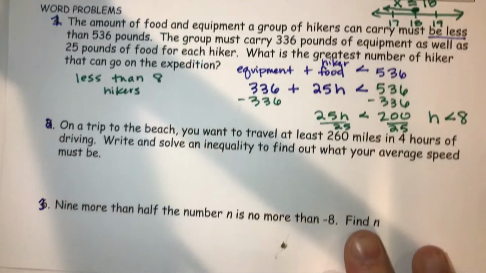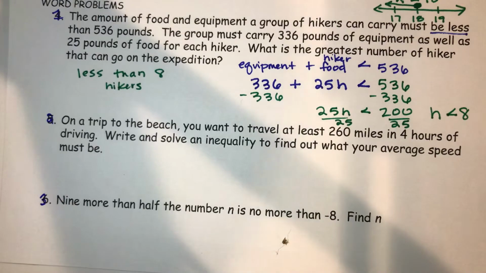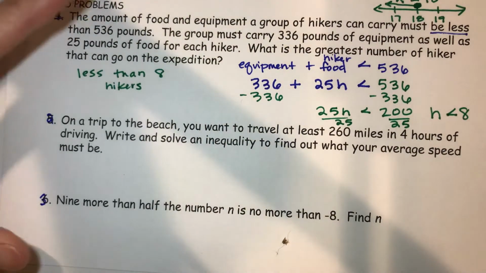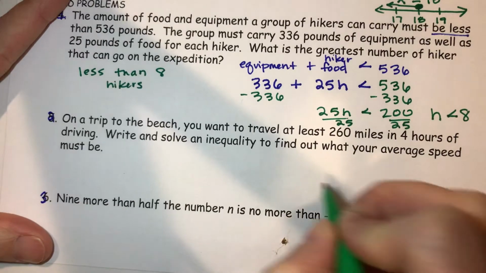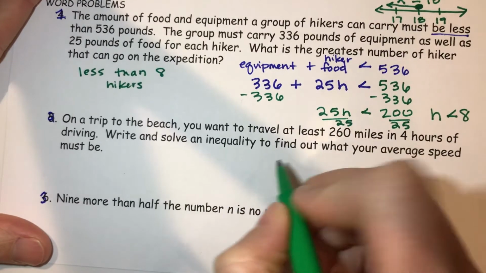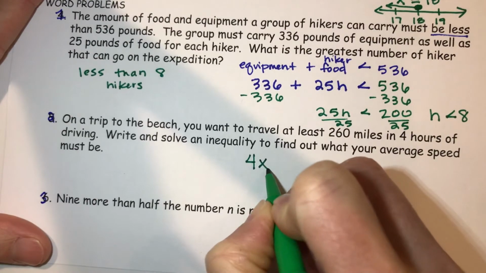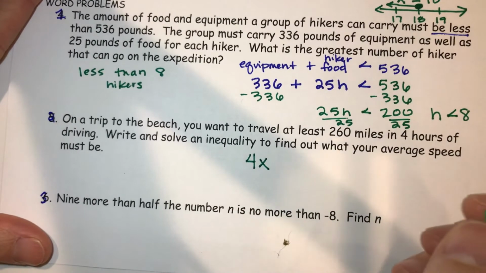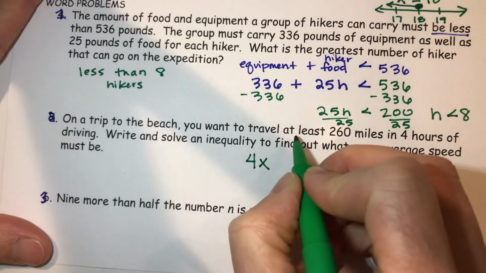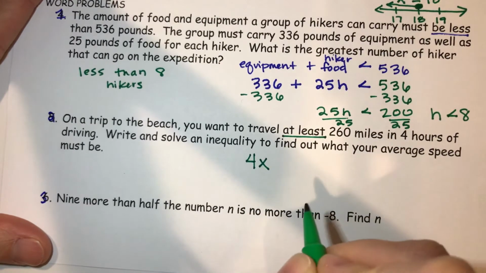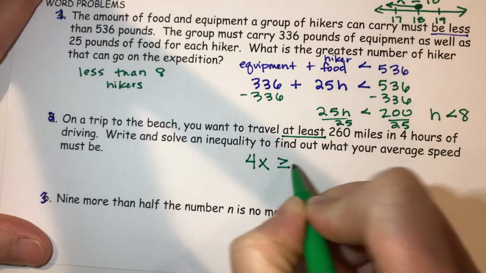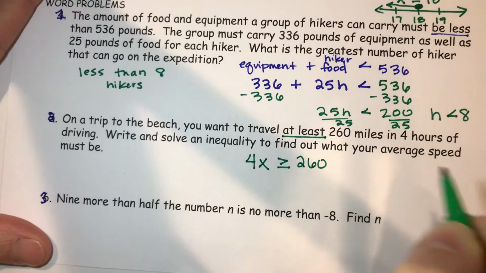Alright, next one. On a trip to the beach, you want to travel at least 260 miles in 4 hours of driving. Write and solve an inequality to find out what your average speed must be. So you're going to drive for 4 hours at some speed. So 4 hours at some speed, I'm just going to make x the speed, has to be at least, meaning greater than or equal to, 260 miles.